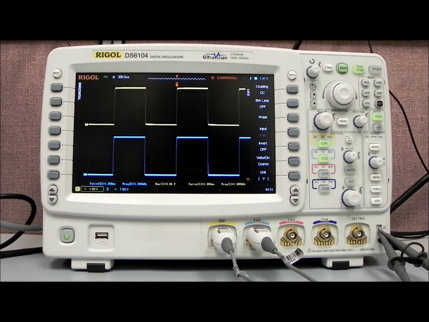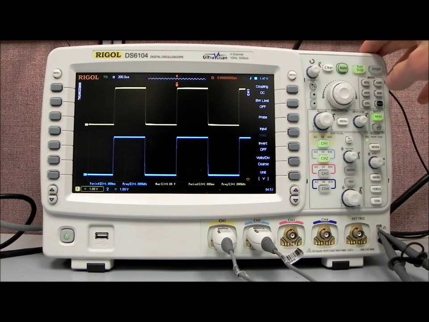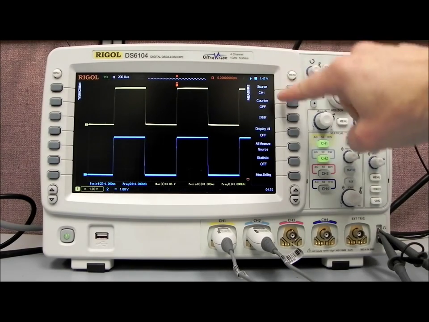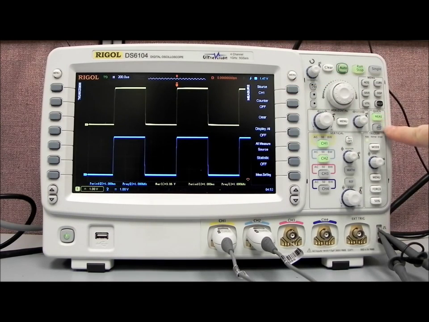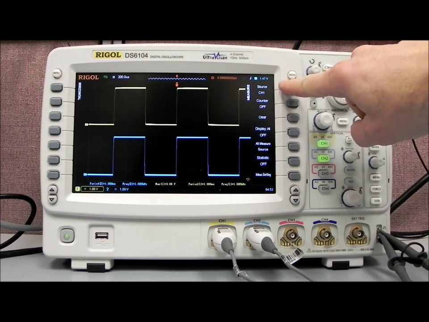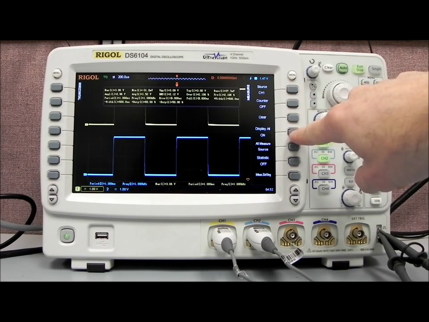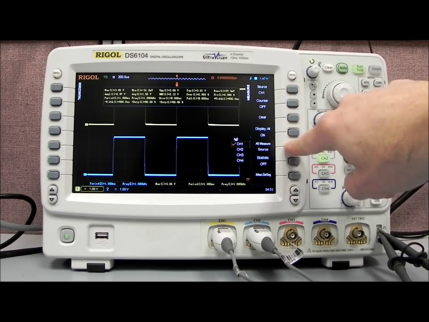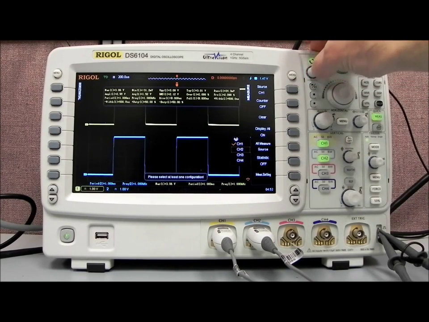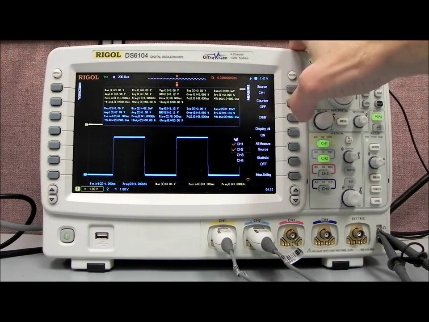And let's say we wanted to do some more with our measurements. In the menu over on the right hand side, we can see that the measurements are located in this area. We can select which channel we're going to be working with. We can display all, and that will display all for that channel. And we can also select channel 2, and now we'll have all of that data as well.